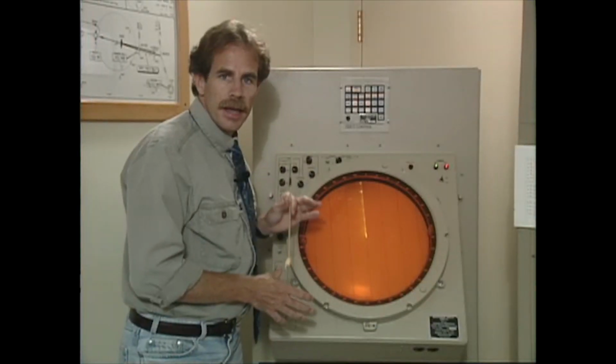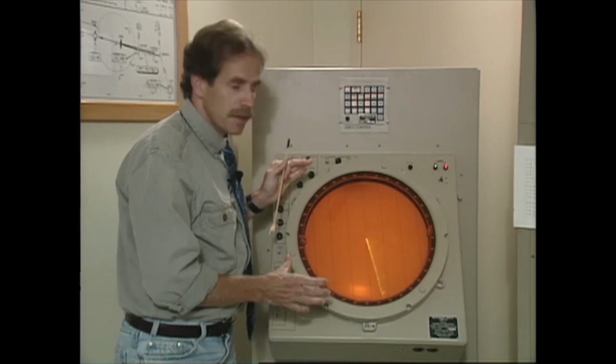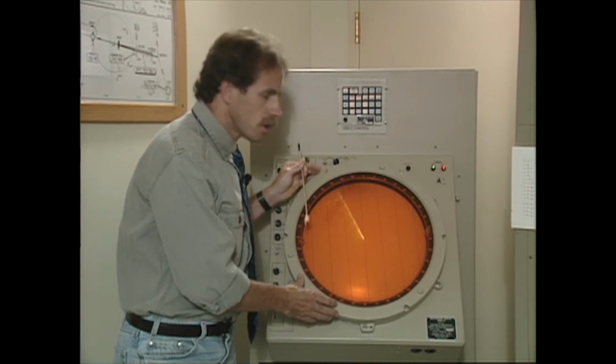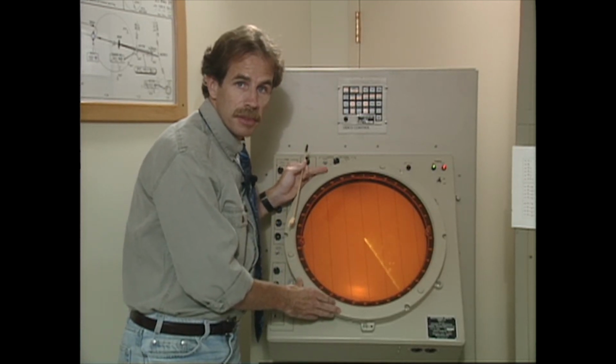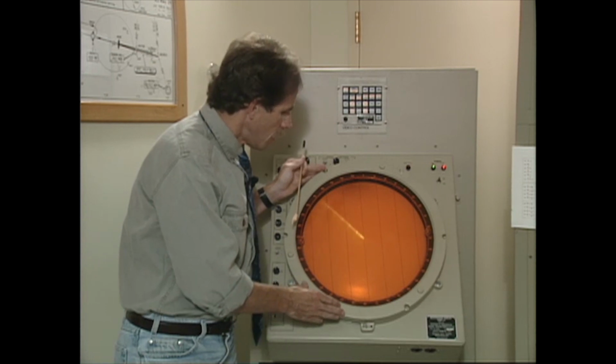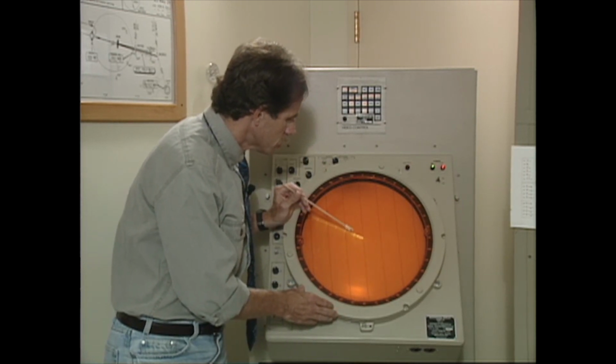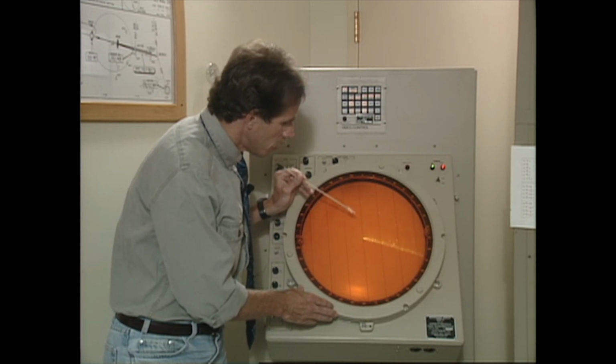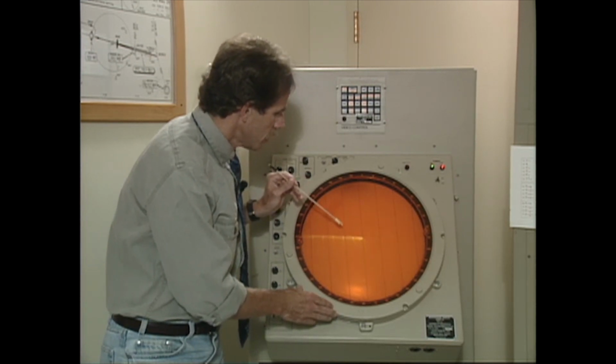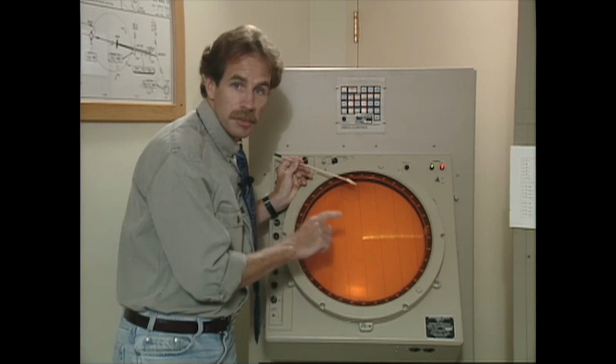Let's now take a look at a very basic radar display. What I have here is what we call a Plan Position Indication Display, or PPI. In the PPI, the antenna location is at the center of the display, and you can see the rotation of the antenna as it rotates in what we call the azimuthal direction.